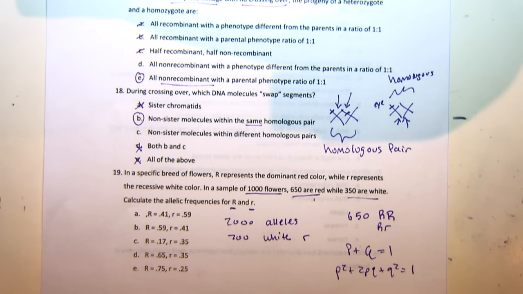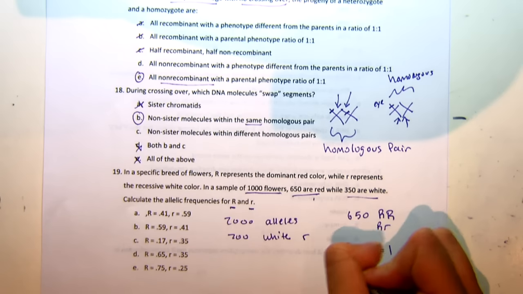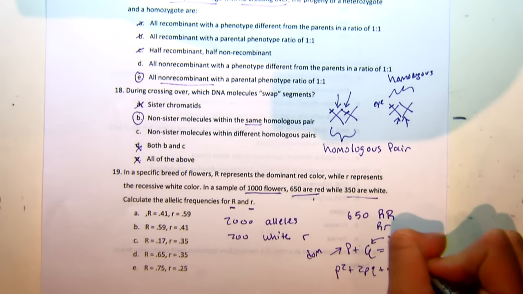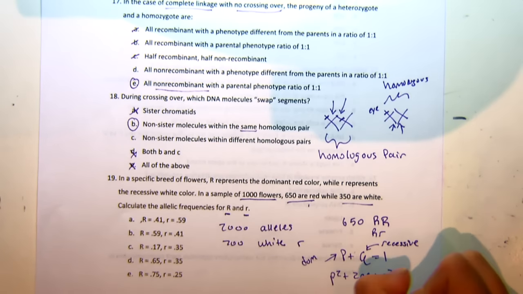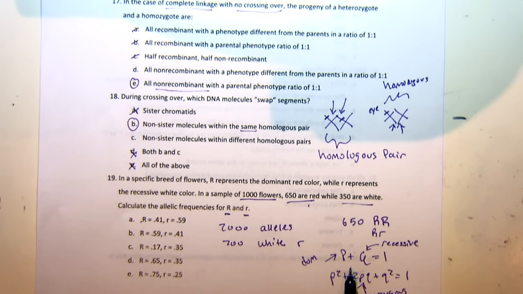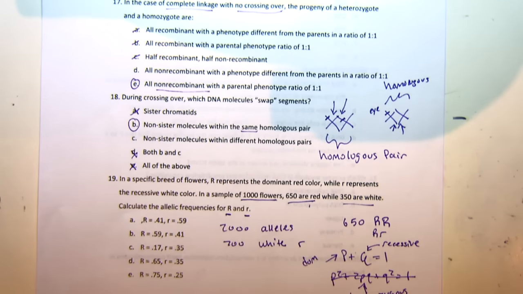So yeah, P is your dominant, Q is the recessive. I mean, technically we have the little r, we have Q, but we would use the first, so we don't even need this.